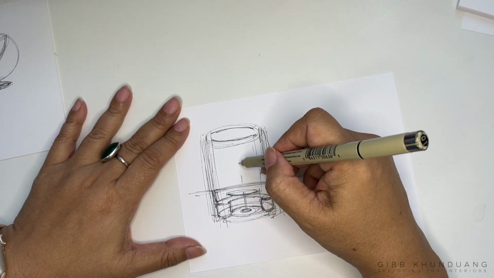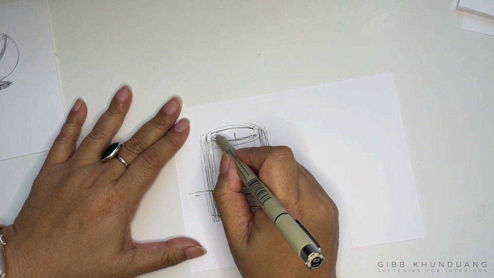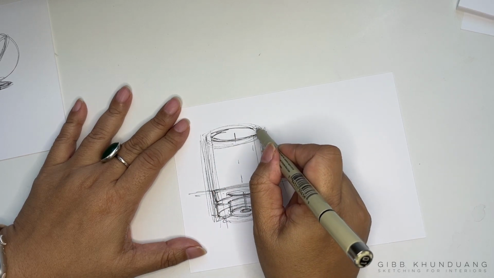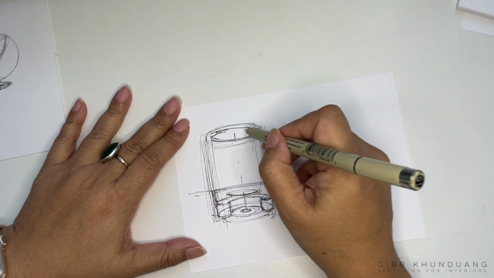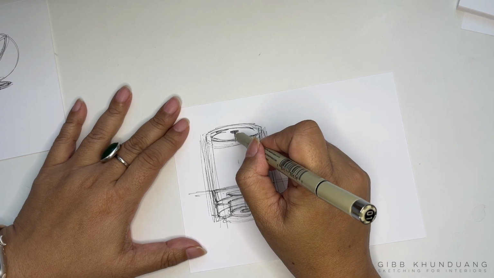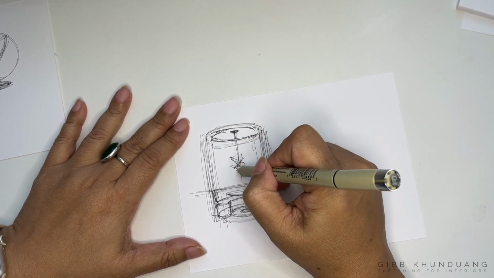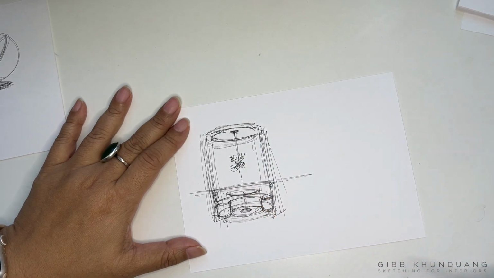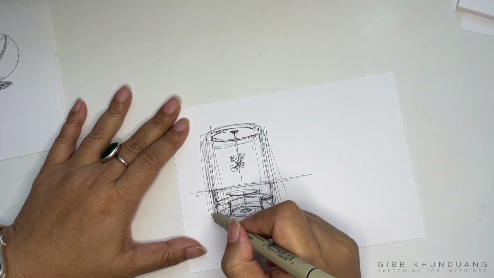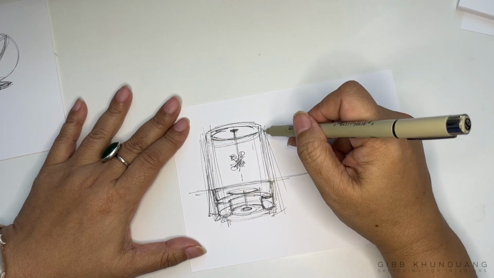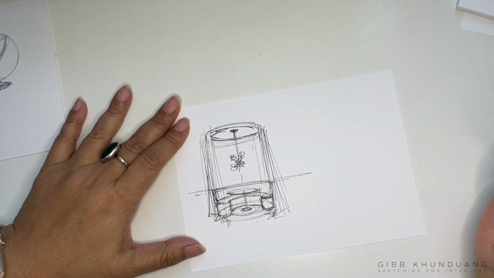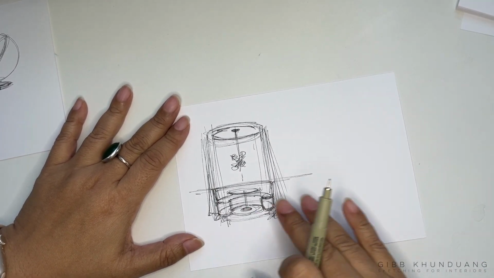And maybe, let's say, you've got a light fixture in there. And it's hanging here. Something like that. All right. Okay, so that's based off of a cylinder.